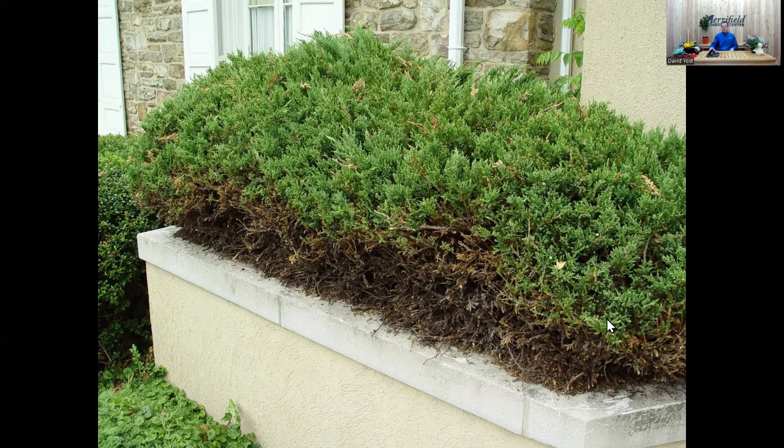And so eventually that new growth might sort of cascade down and hide or disguise some of this browning. So within a couple years, 2, maybe 3 years, this damage will be hidden by the surrounding growth. But where these cuts were made, removing all the green tips, that is never filling back in again.